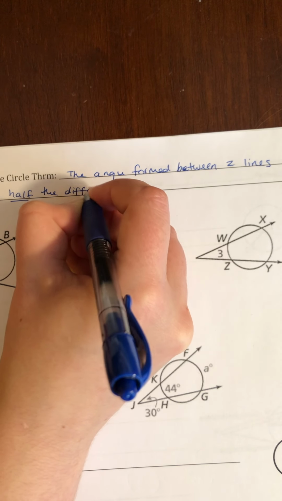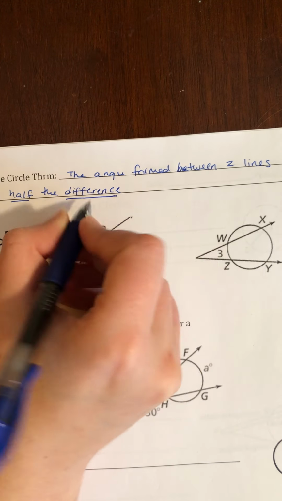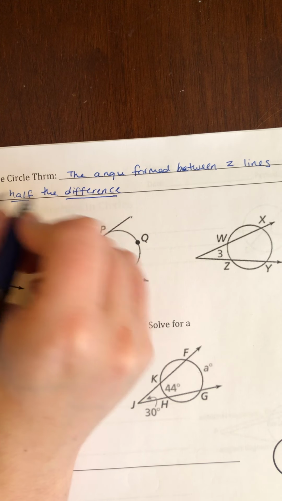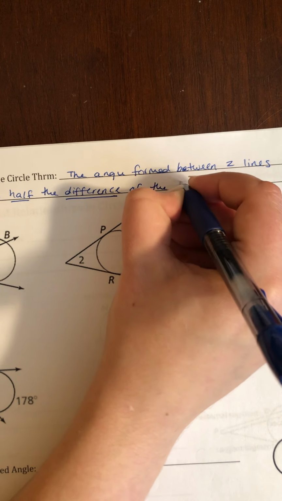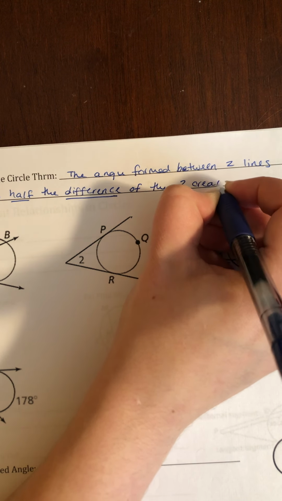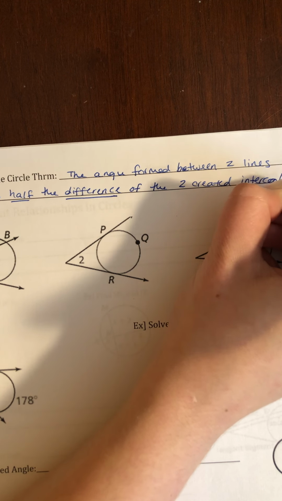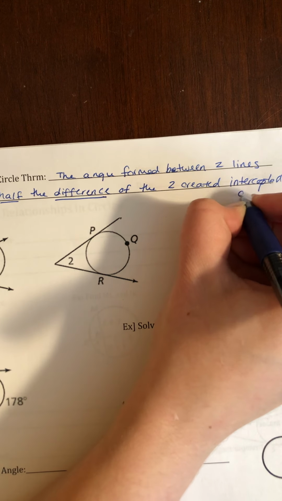So that's what's different from before. Before it was half the sum. We get sums by adding. How do we get differences? Differences comes from subtraction. So these are half the difference of the two created intercepted arcs.